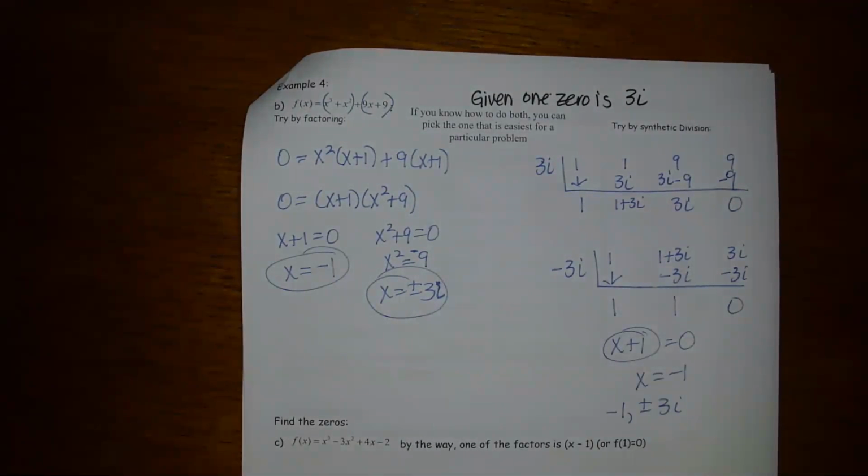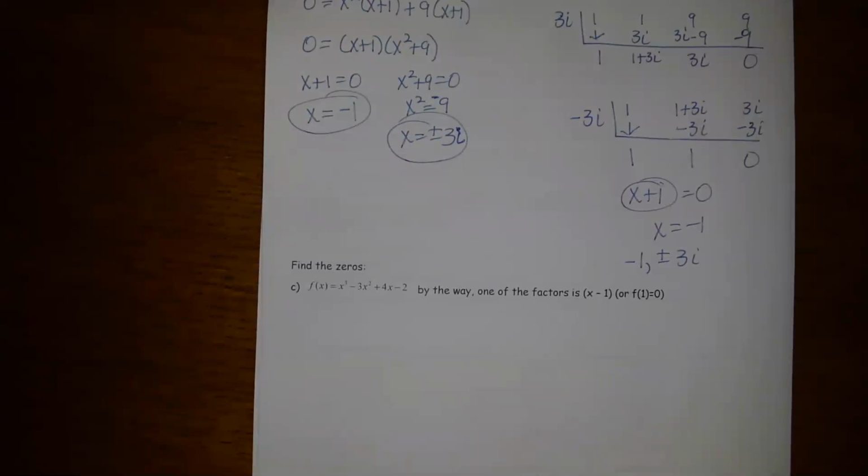So which way is easier, synthetic division or factoring? I think factoring's easier. If you had one that would not factor, then I would go to synthetic division, right? All right, so find the zeros. How do we find zeros? First, we try to factor. Is this one going to factor? That one's not going to factor.